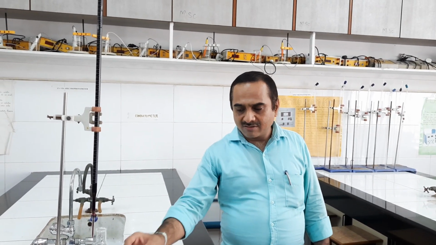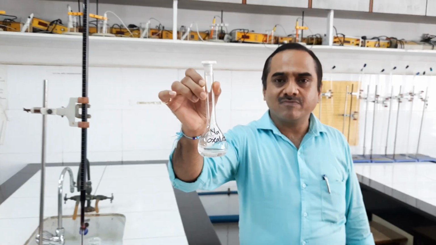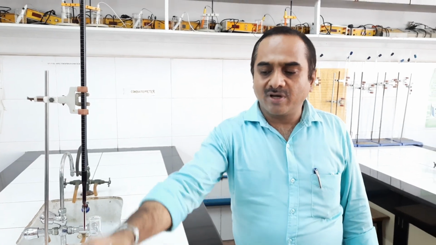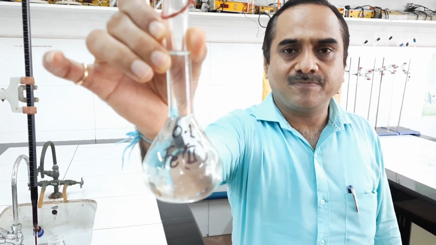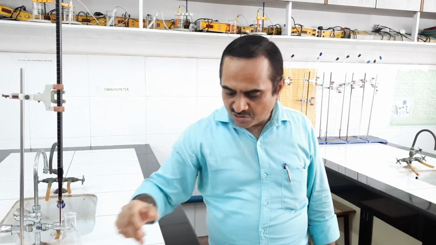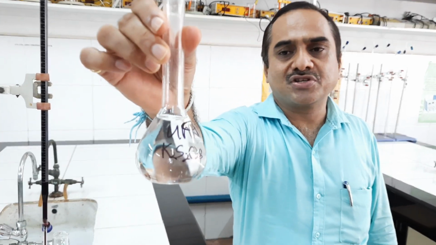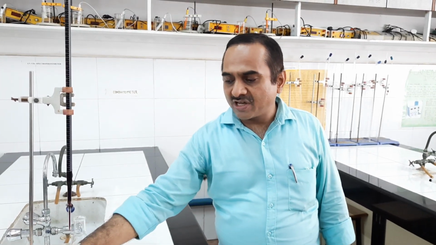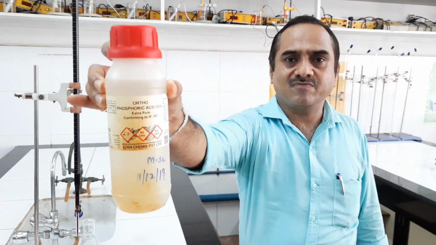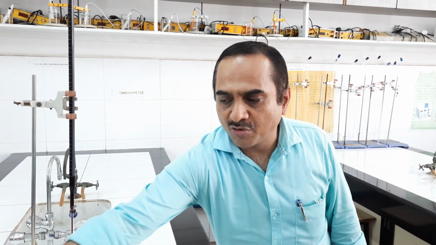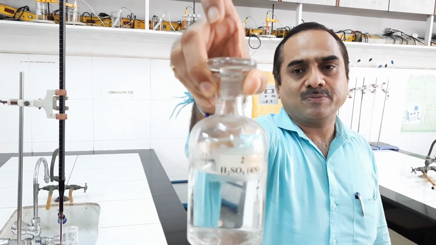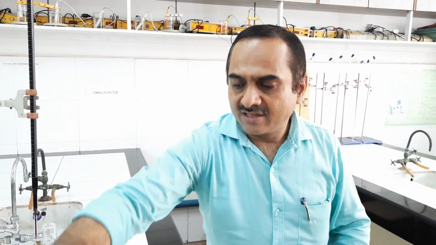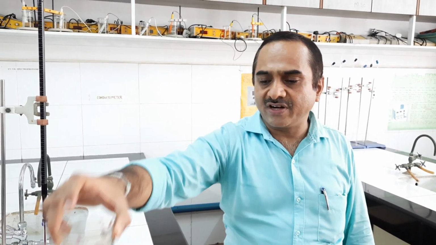Now what are the required things? Sodium oxalate solution is required for standardization. Then 0.1 normal Fe2+ ferrous ammonium sulfate solution is required. The unknown solution is required, that is potassium persulphate, K2S2O8 solution. Phosphoric acid solution is required, this is phosphoric acid. Dilute H2SO4 is also required. KMnO4 solution is required, this is 0.1 normal KMnO4 solution which is filled in the burette.